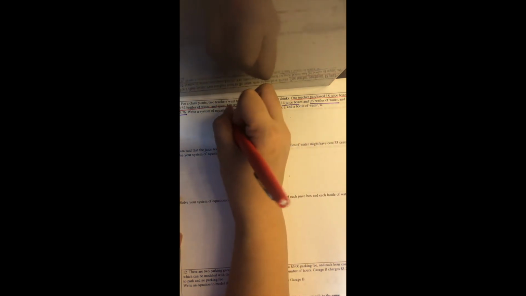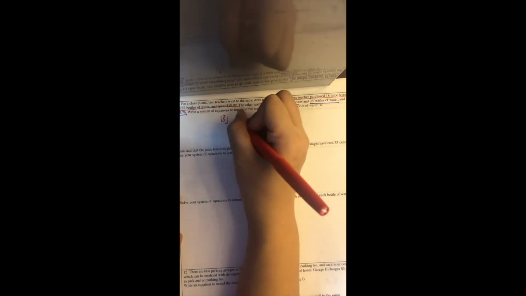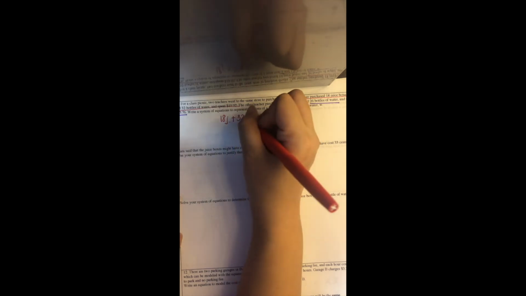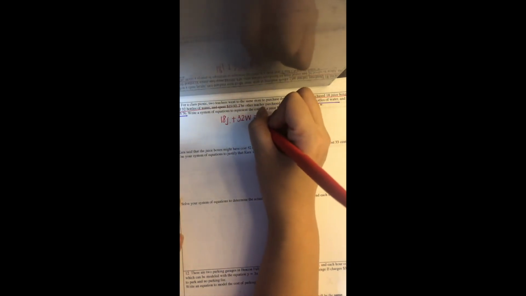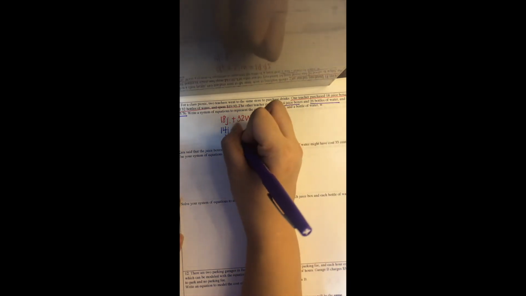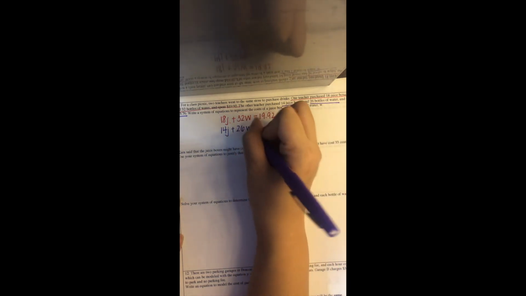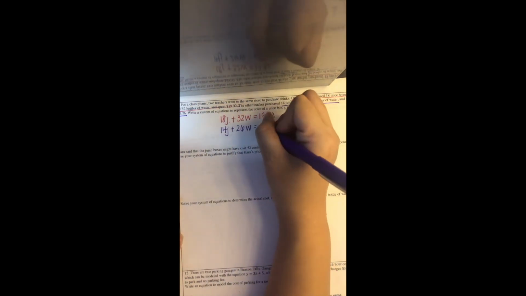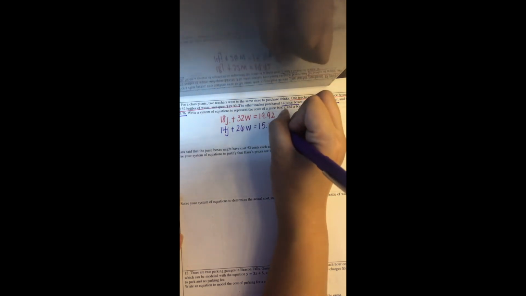So first, what I underlined in red, 18 juice boxes, okay, that's 18J, plus 32 bottles of water, spent $19.92, equals $19.92. Second part, 14 juice boxes, so 14J plus 26 bottles of water equals, well, this person spent $15.76, so $15.76. That's all you have to do for that first part.